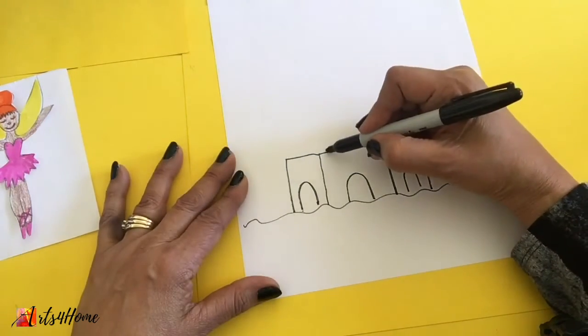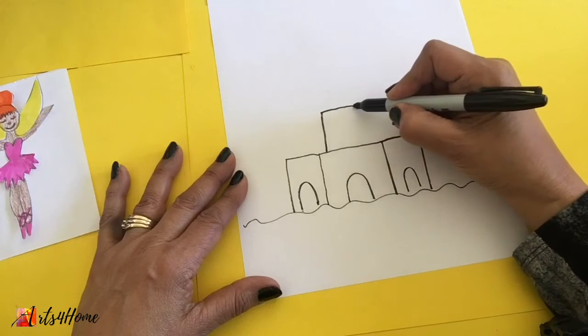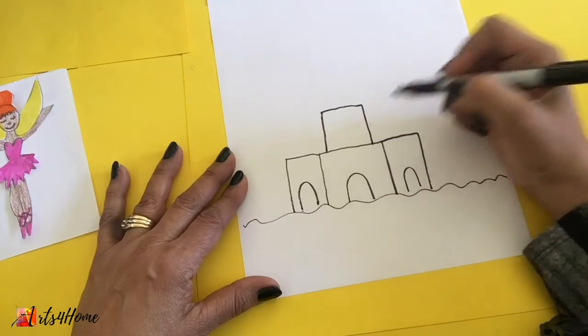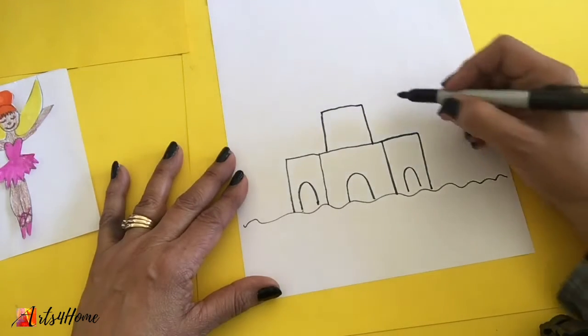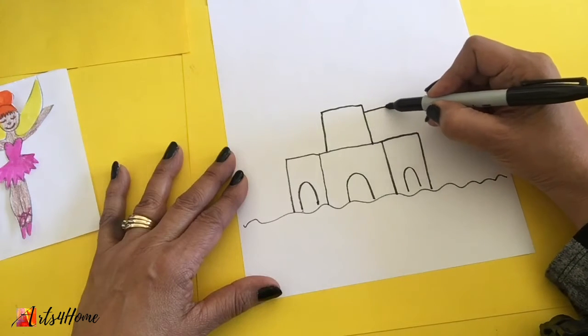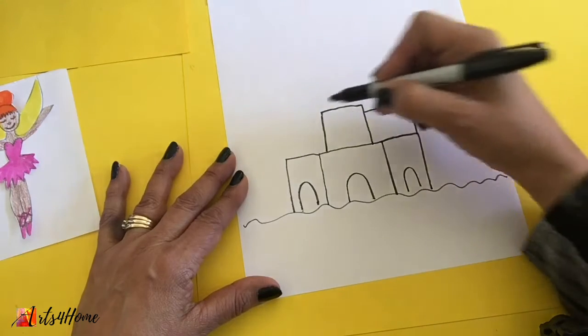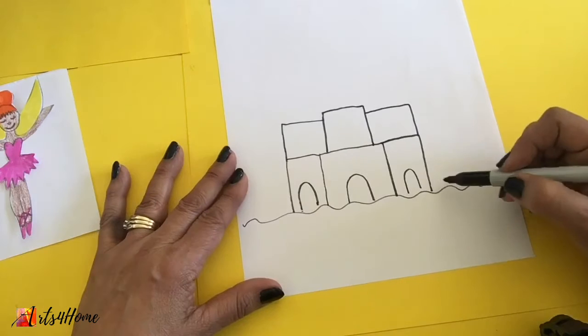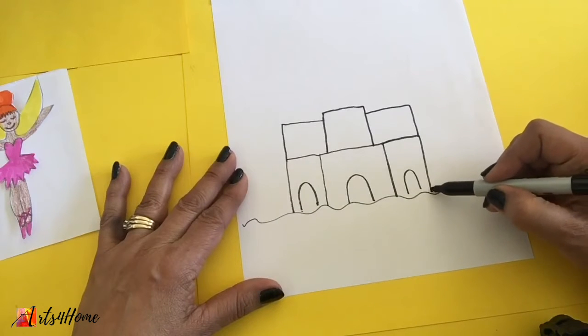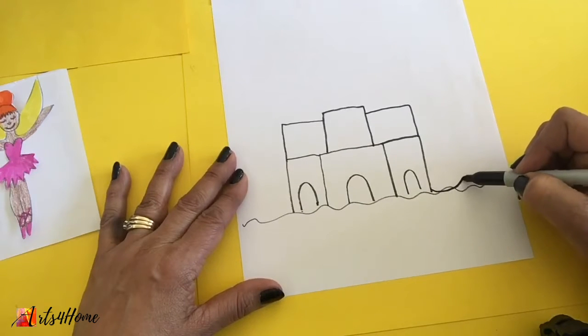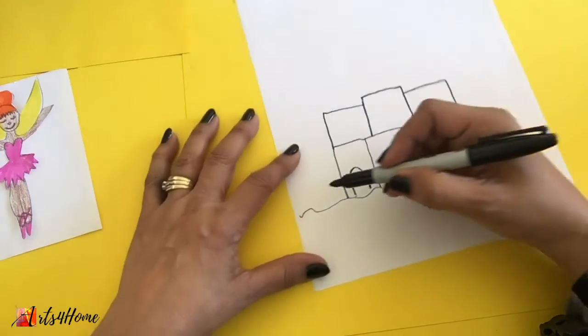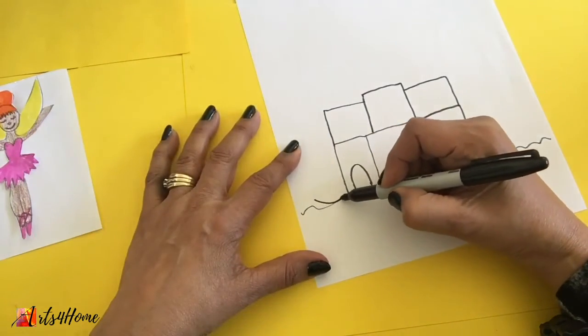Now in the middle, draw another rectangle and put one over here and one over here. Now over here on the side, we're going to make a smiley face and a smiley face over here.